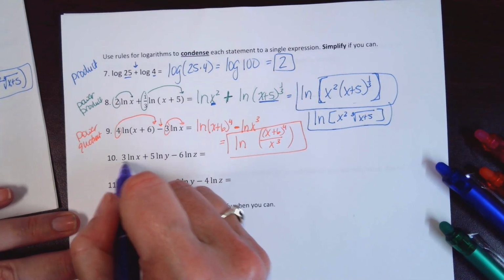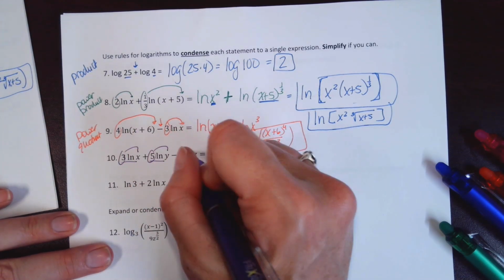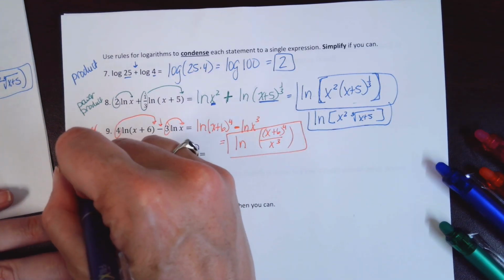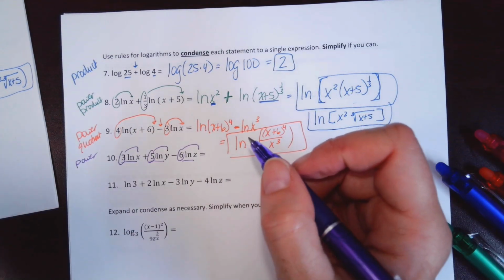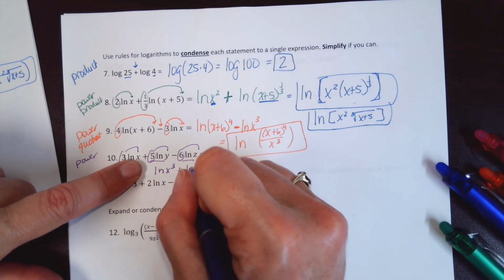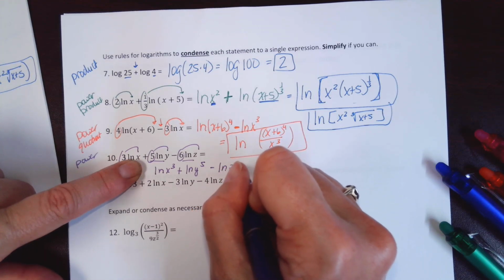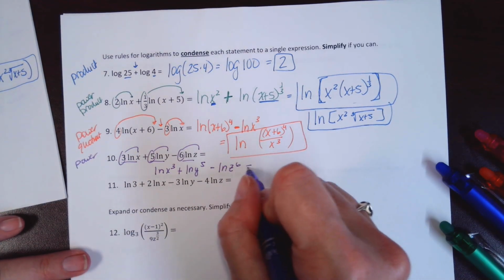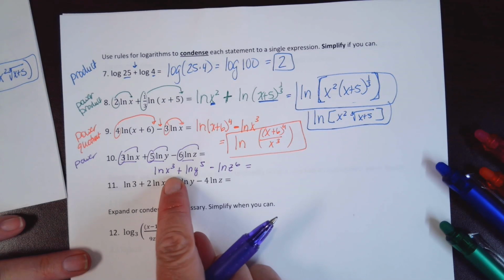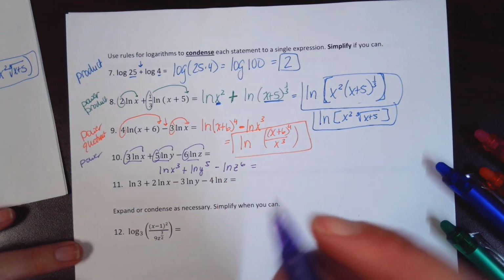We've got 3 statements here. Each of them has a coefficient, so I'm going to apply that power rule first. So I've got natural log of x cubed plus natural log of y to the 5th minus natural log of z to the 6th. Now inside this, I've got addition that pairs with multiplication, and I've got subtraction that pairs with division.